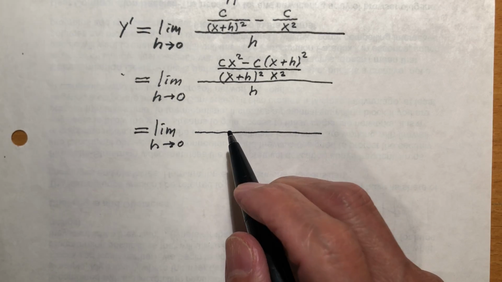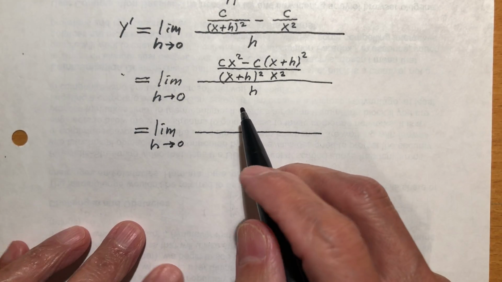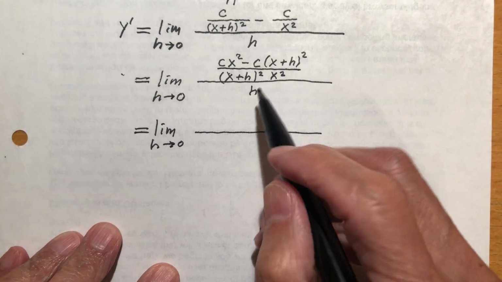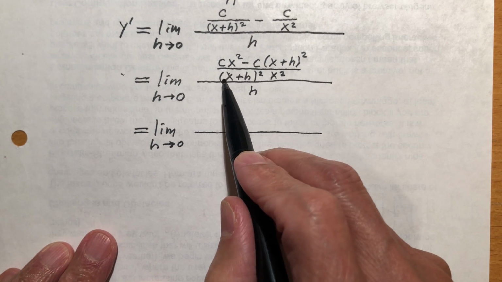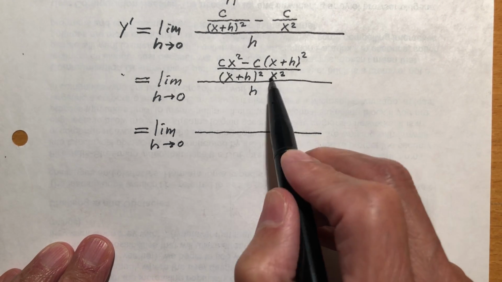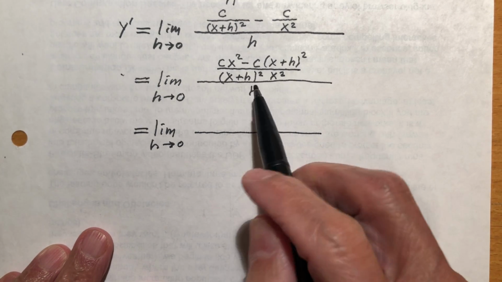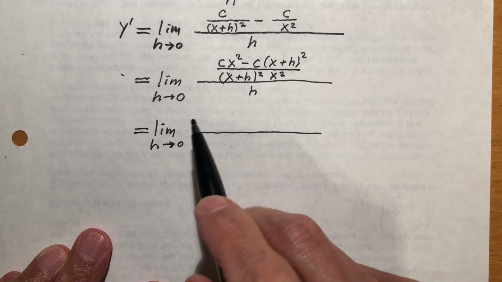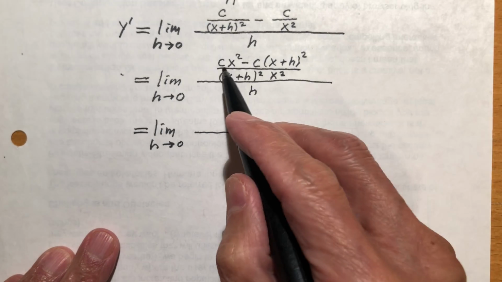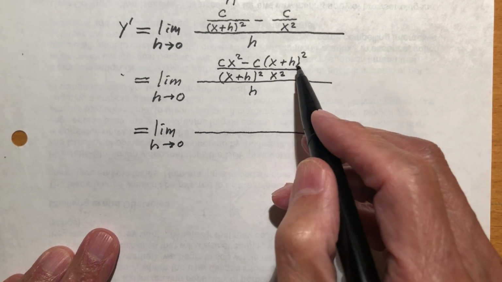So we need to expand the numerator. Look, this is the denominator, and this is also the denominator. If you simplify this, this will go to the bottom. So expand the numerator.